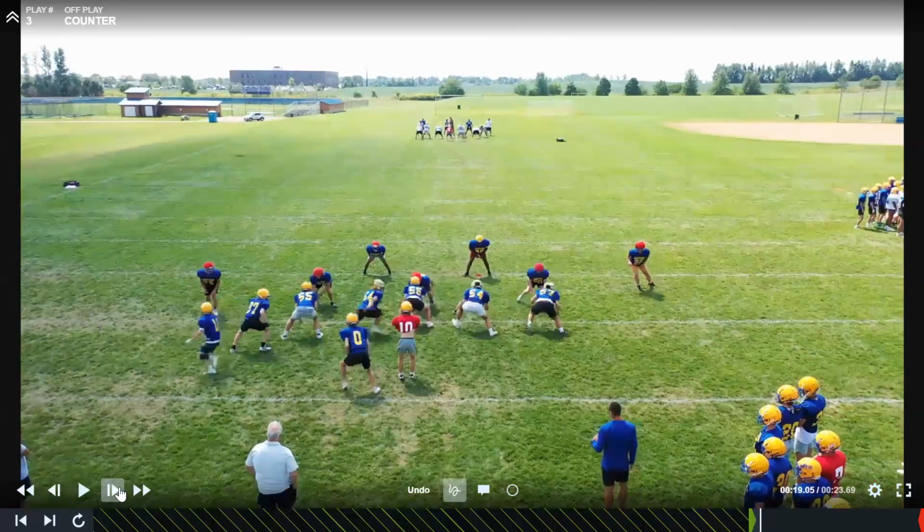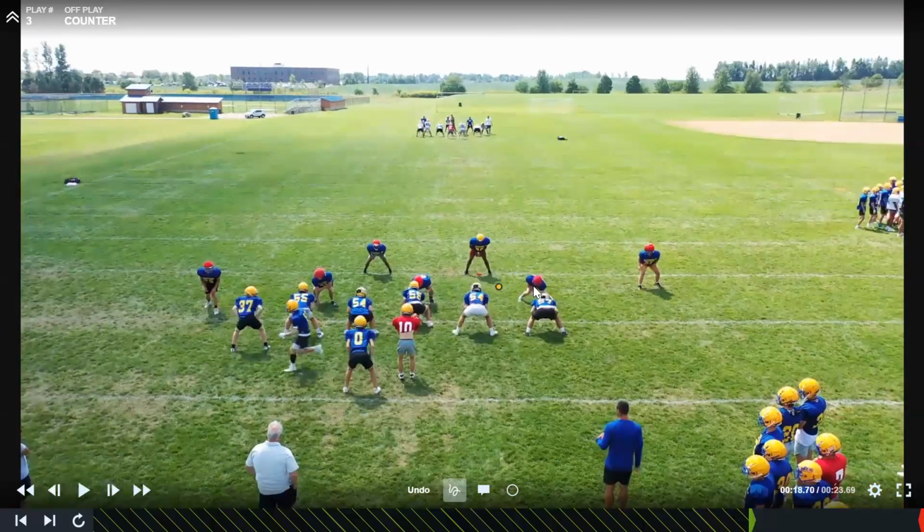Okay, we're running counter to the right here. Gap on double team. Gap on double team with the backside tackle and a cat call. Okay, that's what we're doing on the front side here.